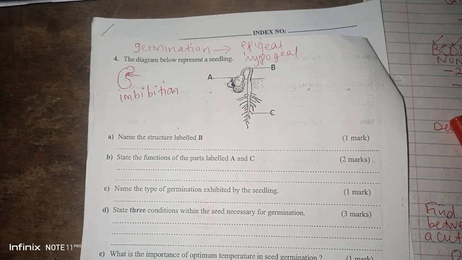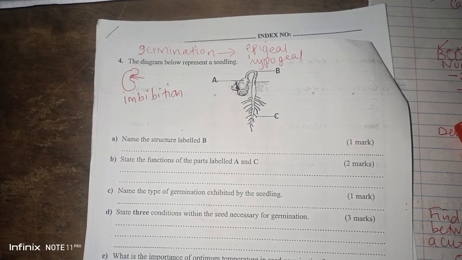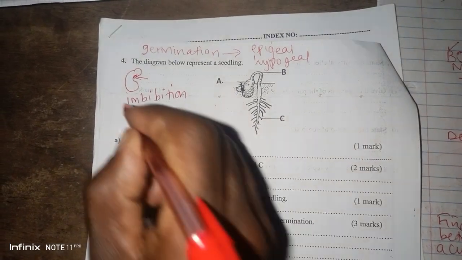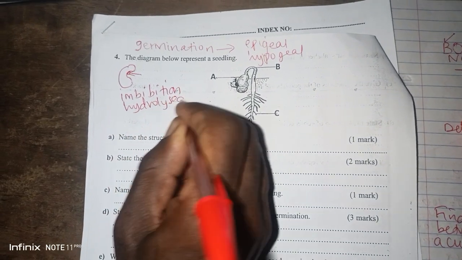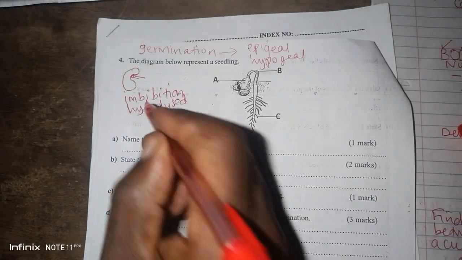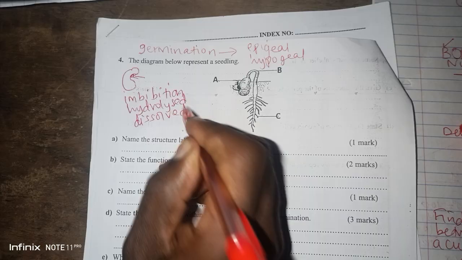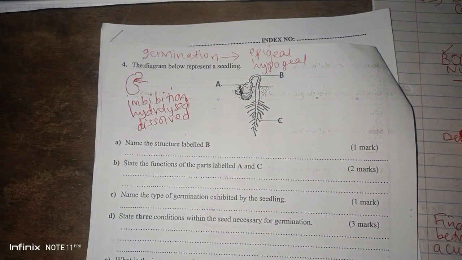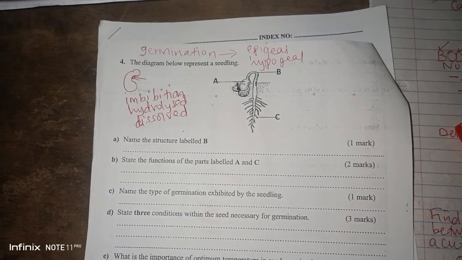So water has entered into this seed. When the water enters the seed, the food in the seed is hydrolyzed. After the food has been hydrolyzed, it gets dissolved by the same water. Remember, first the water enters the seed through the micropyle through a process called imbibition.